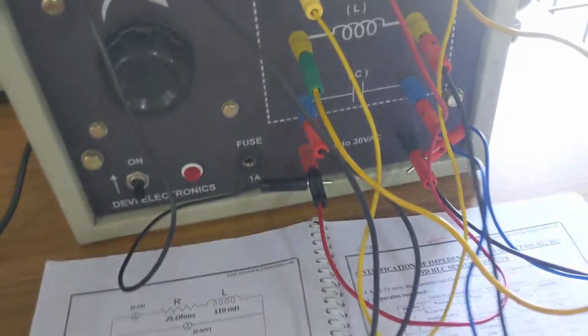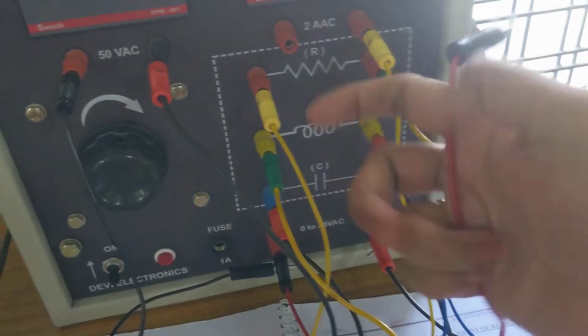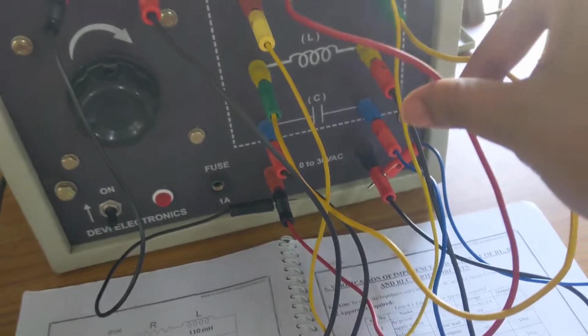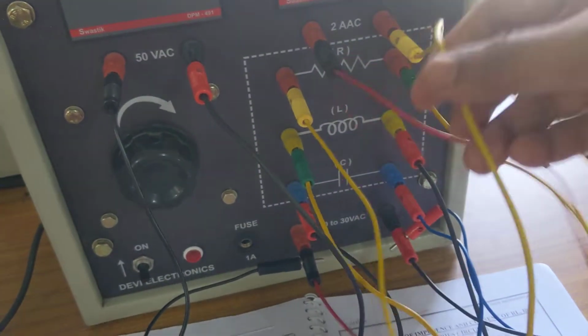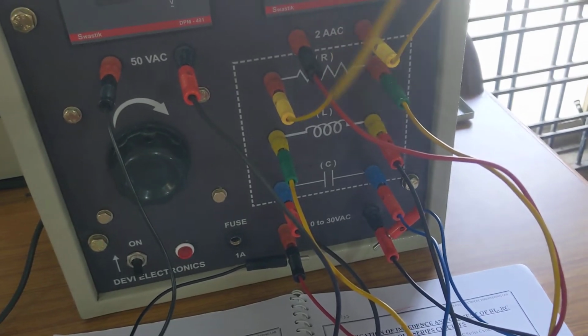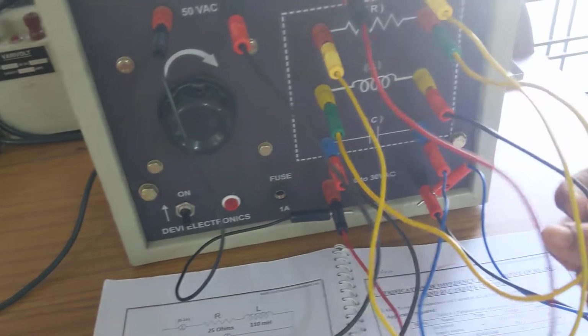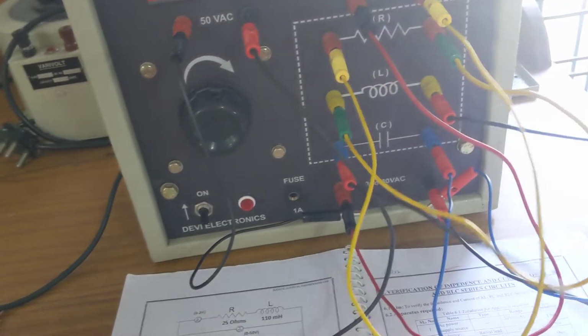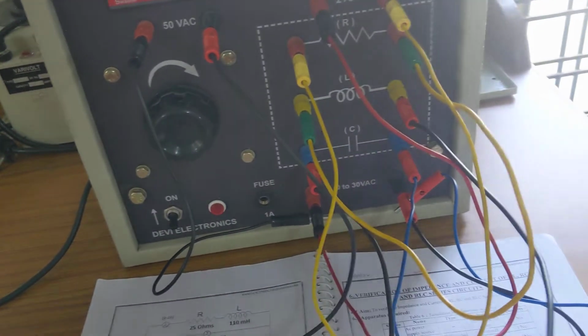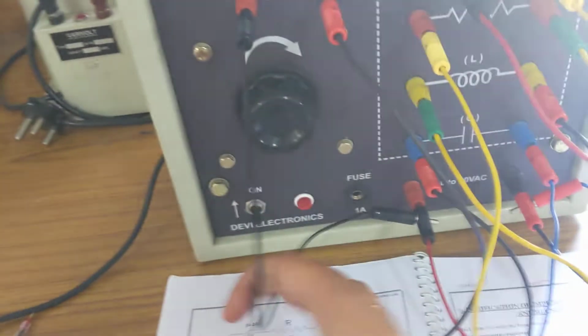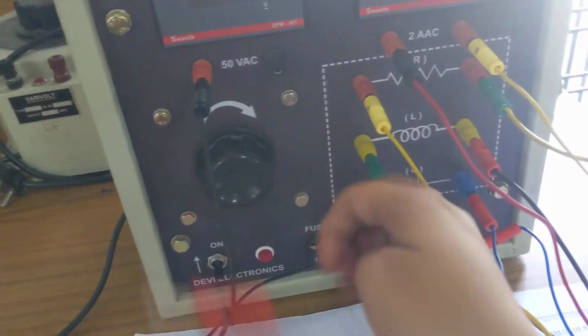Once again, I will go through my connections. From the source, I connected to the ammeter, from the ammeter's other end to the resistor, the resistor's other end to the inductor, the inductor's other end to the capacitor, the capacitor's other end to the voltage source, and across the voltage source I connected this.